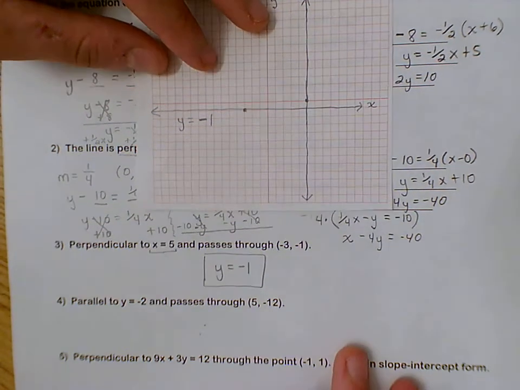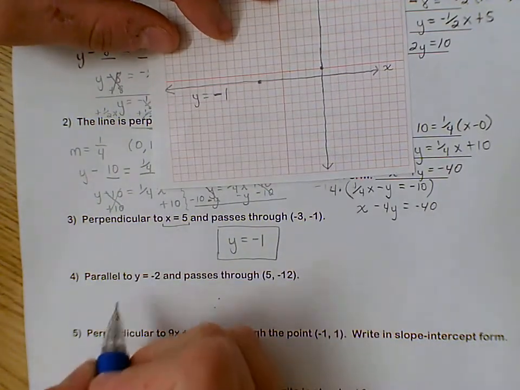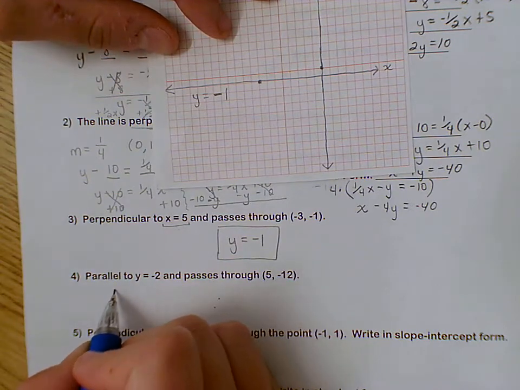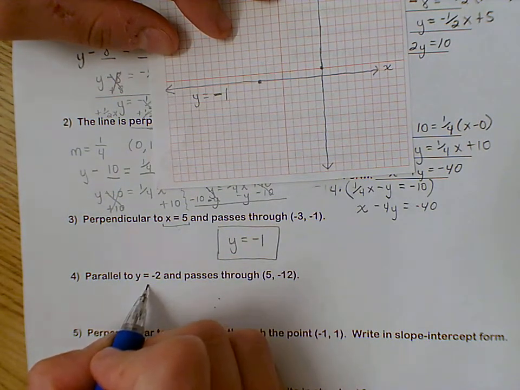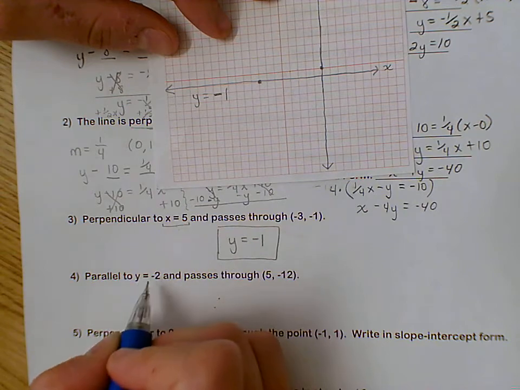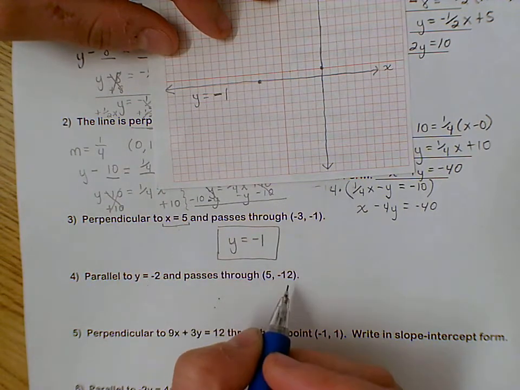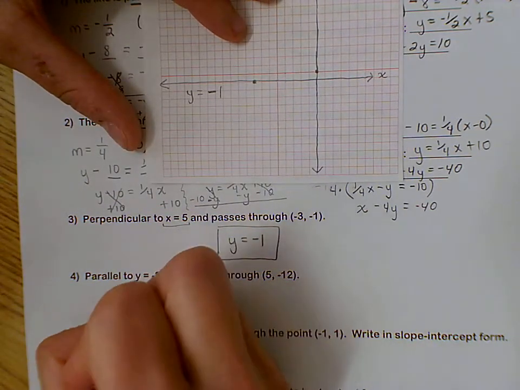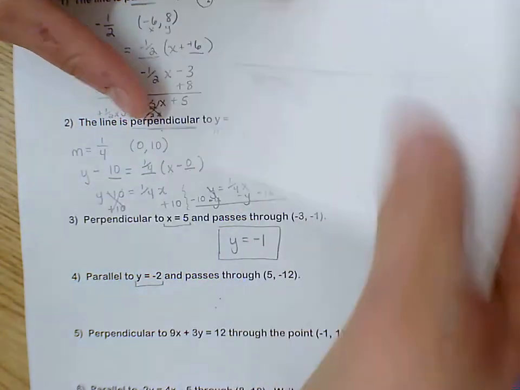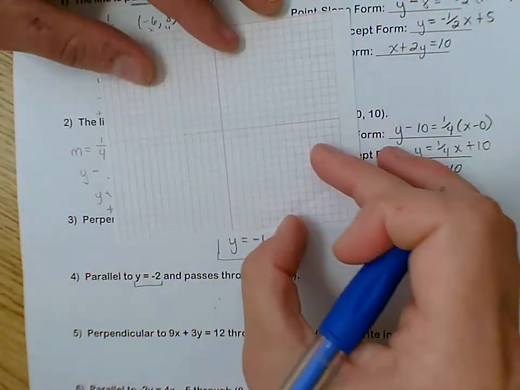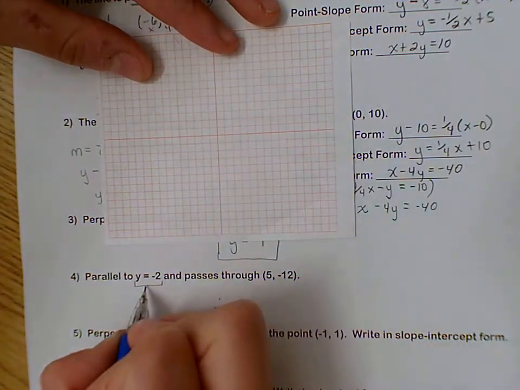All right? So the next one, it says we have to write the equation of a line that's parallel to this line. Notice that's a constant equation, and passes through this point. So if it's a constant one, go to your graph. So I'm going to flip this over, and we're going to graph. So the first thing you do, you graph that line.